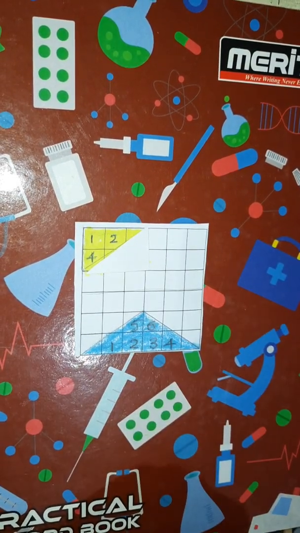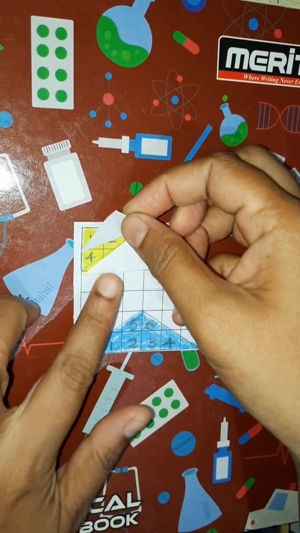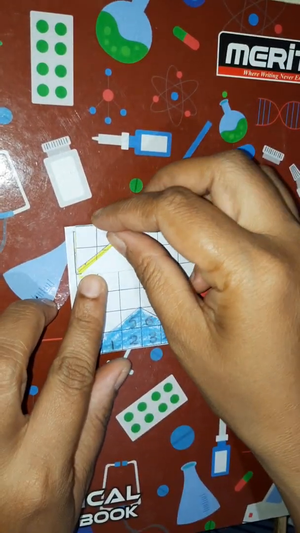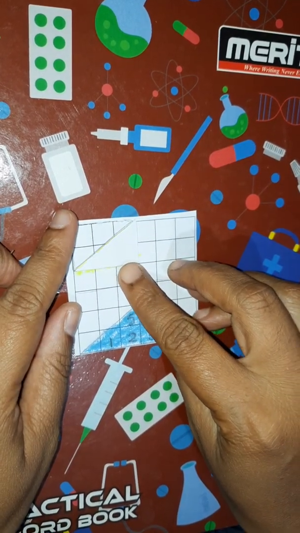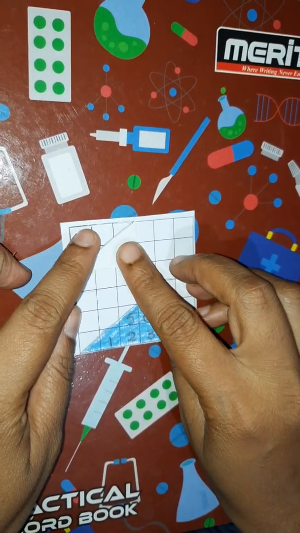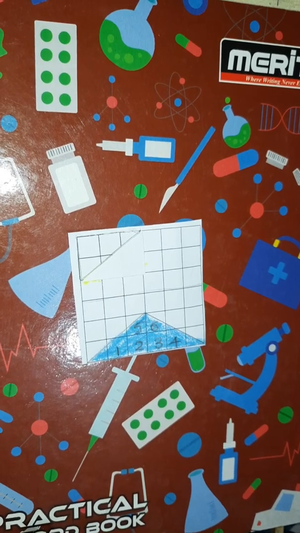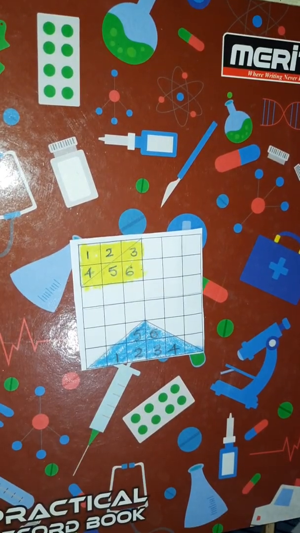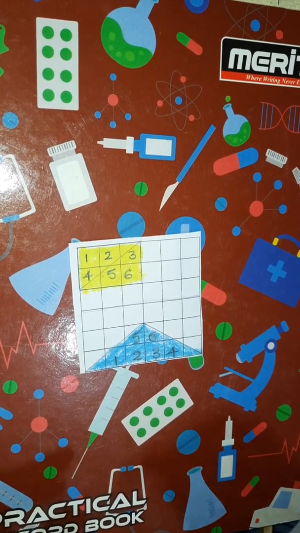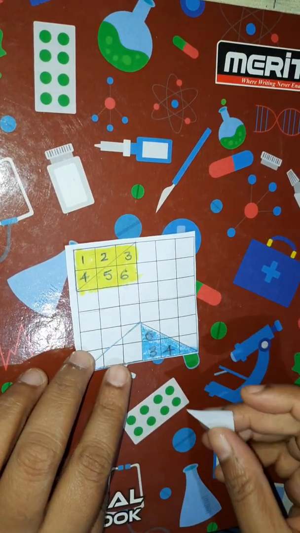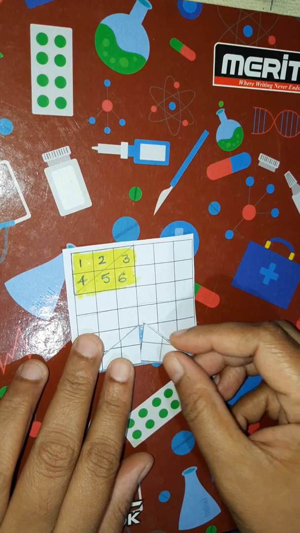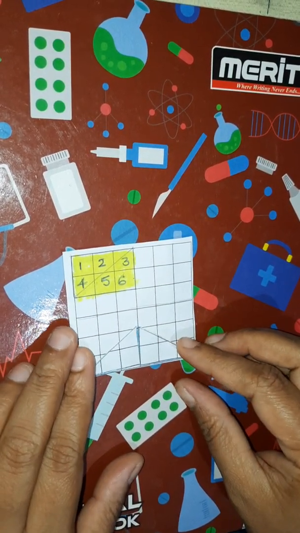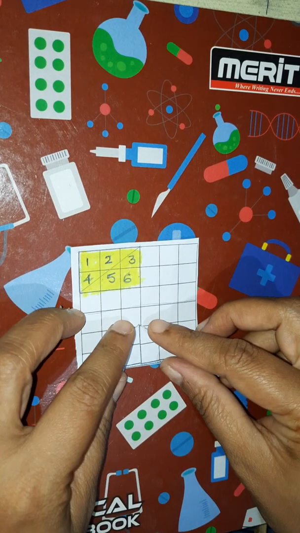See, I have two pieces. When I join these two pieces together, we will get the shape of this rectangle. Now if I take out these two pieces and arrange them here, I will get the same shape as this triangle. This shows that the area of both the shapes is equal.